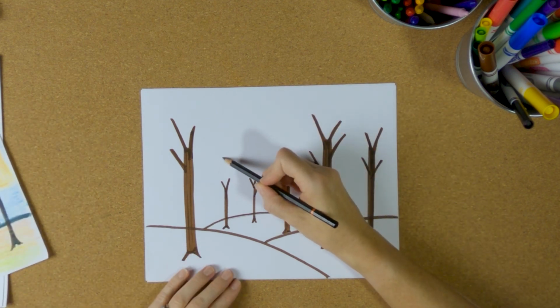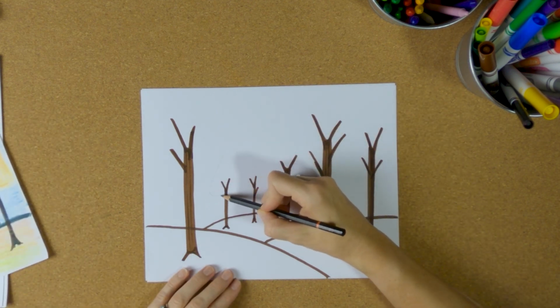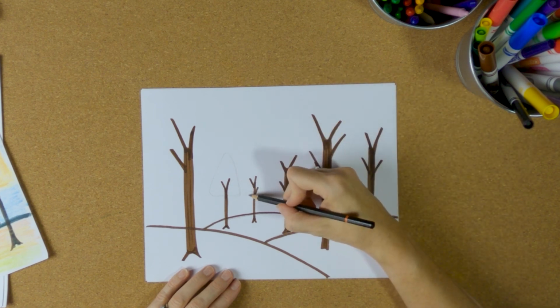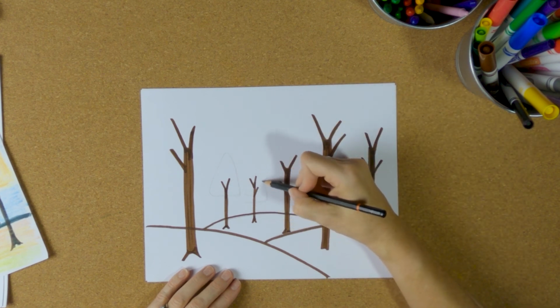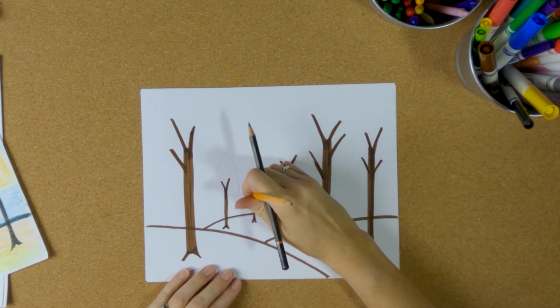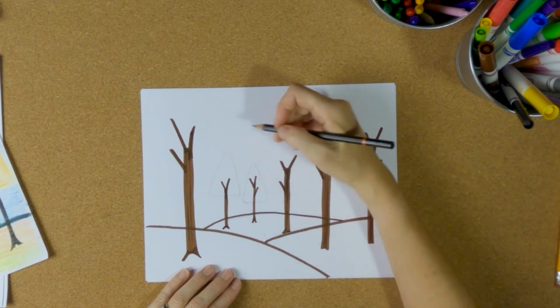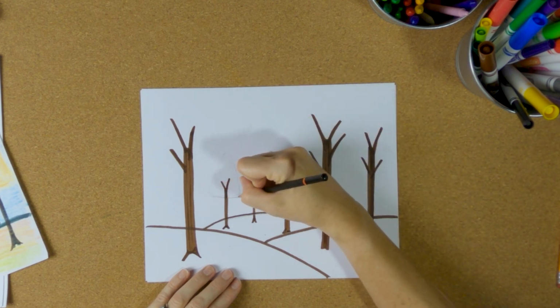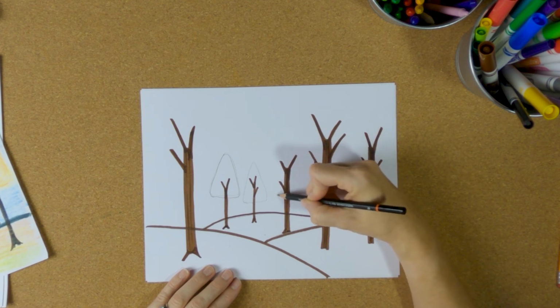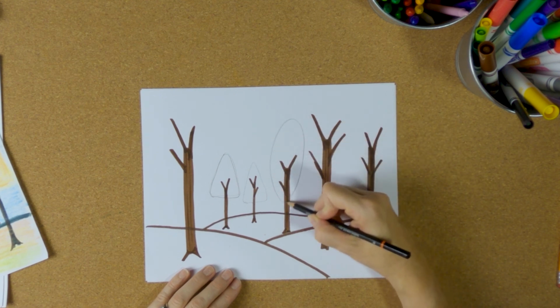I'm gonna go ahead and just lightly draw kind of like a triangle shape for that one. And maybe there's two of the same trees next to each other. And then darken that up a little bit. And then maybe right here is an oval tree.